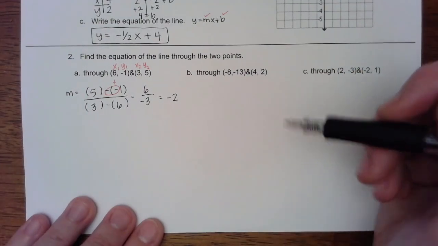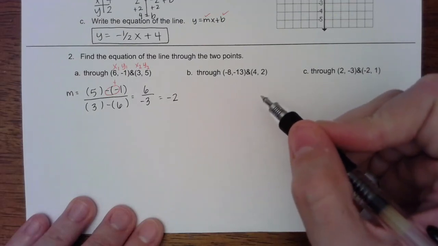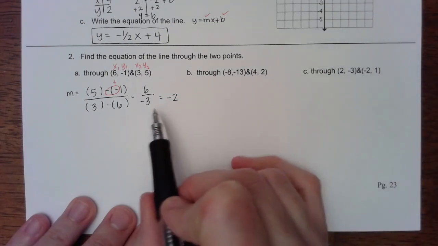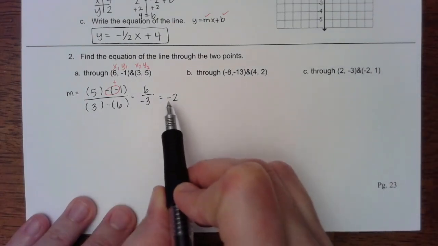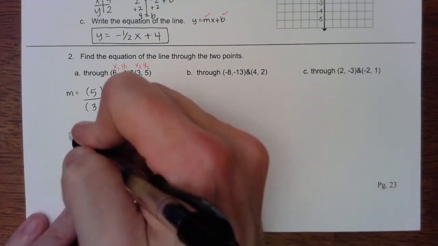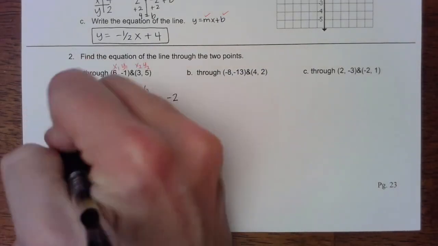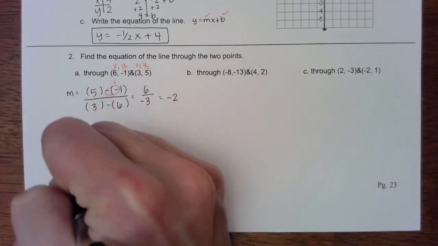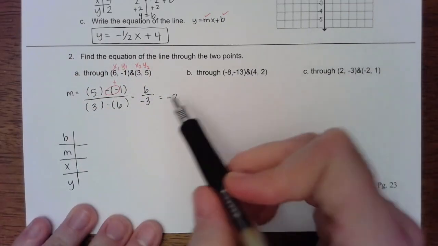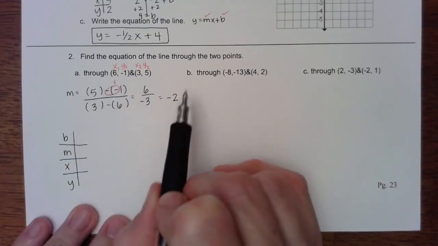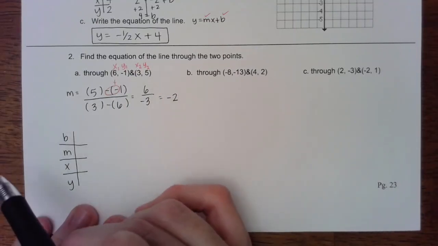Now, we have the same information that we did yesterday in section 2.4, because now you know the slope, and the slope is one of the things that you need to find the equation of the line, but we still don't know the y-intercept. So now is when I'm going to do my BMXY chart. What I want you to remember from these notes right here is if you don't know the slope to start, you have to start by finding the slope, and then it's the same as section 2.4.